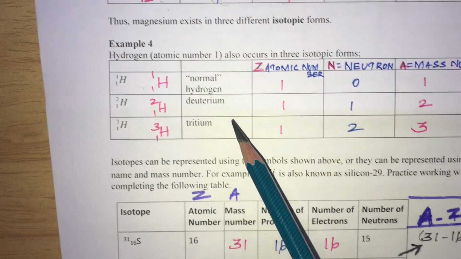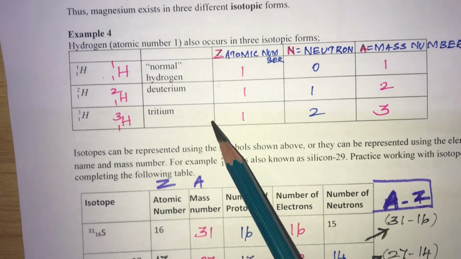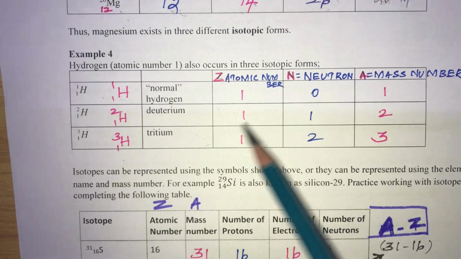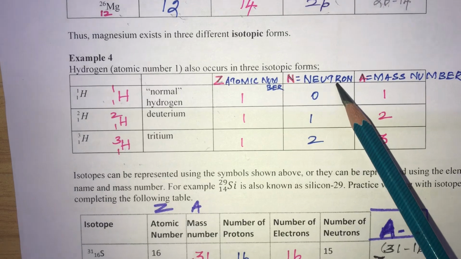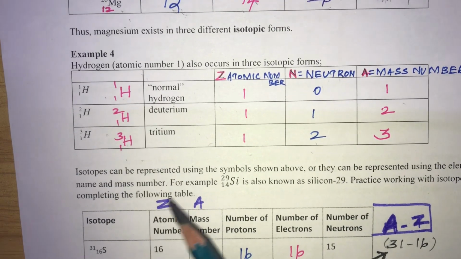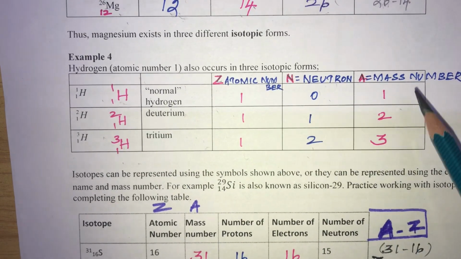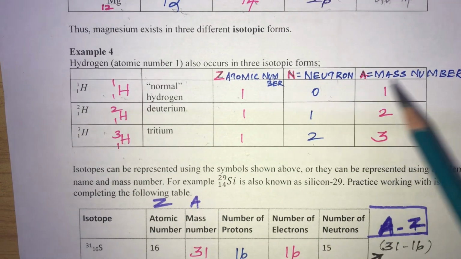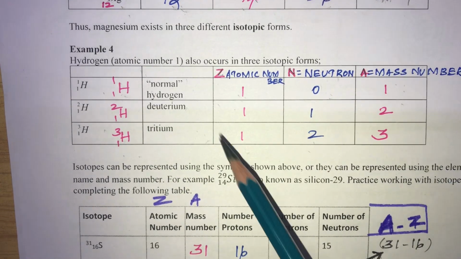The isotopic forms of hydrogen: protium, normal hydrogen, deuterium and tritium. 3 isotopic forms of hydrogen. They all contain 1 proton or 1 electron. So the atomic number is 1 for the 3 isotopic forms of hydrogen. But they differ in the number of neutrons, thereby the mass number is different, the concept called isotopes. For example, normal hydrogen, the number of neutrons is 0, so mass number is 1. Atomic number plus number of neutrons. Normal hydrogen, mass number 1, atomic number 1.